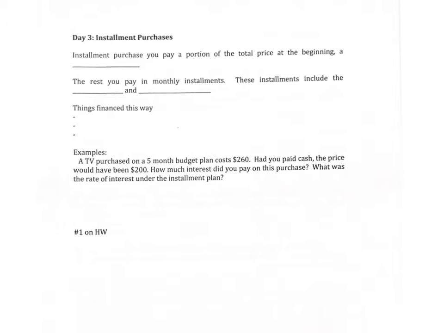Now we're going to talk about actually purchasing things and taking out different loans and using these interest rates that we've been talking about. So the first thing that we're going to take a look at is what we call installment purchases. With an installment purchase, you pay a portion of the total price at the beginning, which is a down payment.